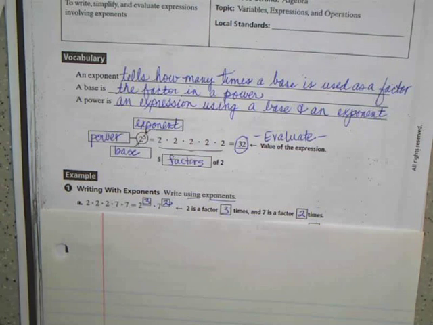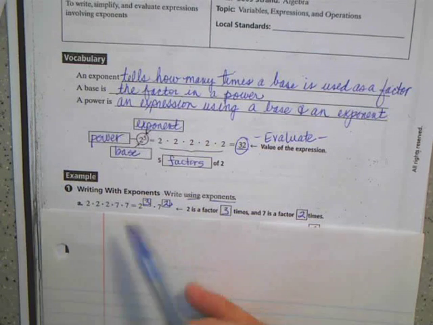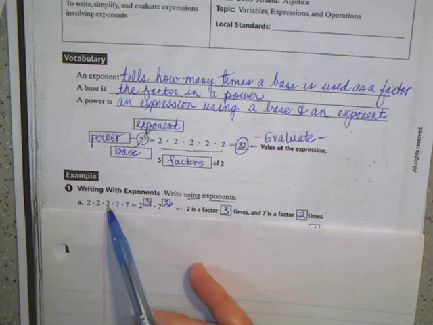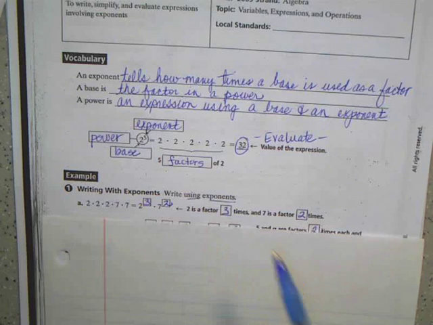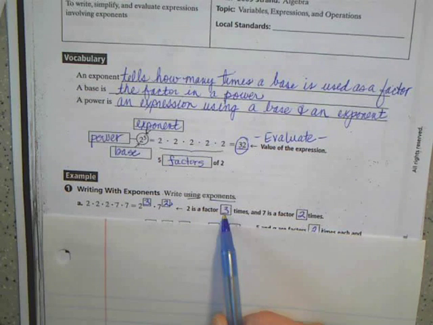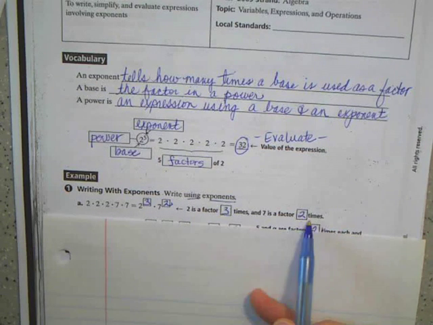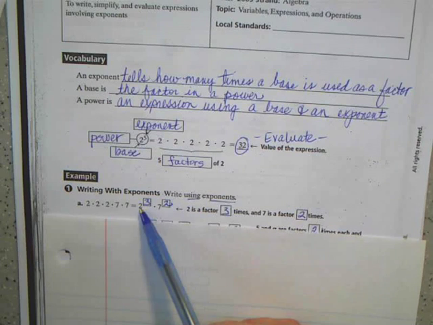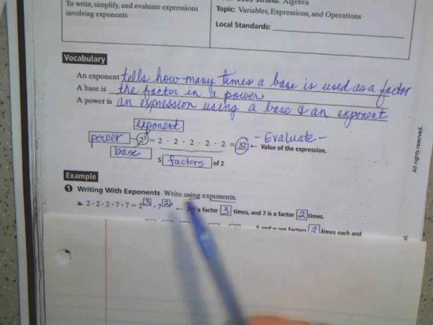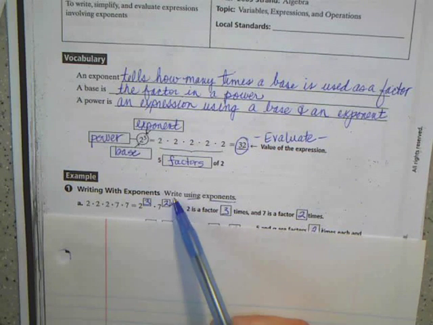The next one. Example 1. Writing with exponents. So we want to write using exponents. It's not asking us to simplify or evaluate, so we're not going to do that. But I start out with 2 times 2 times 2 times 7 times 7. 2 is a factor 3 times, and 7 is a factor twice, or 2 times. So my answer is 2 cubed times 7 squared.